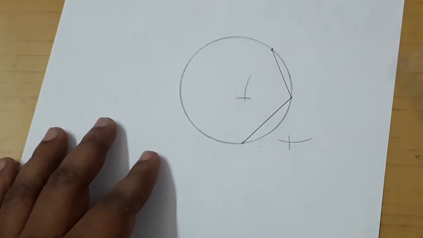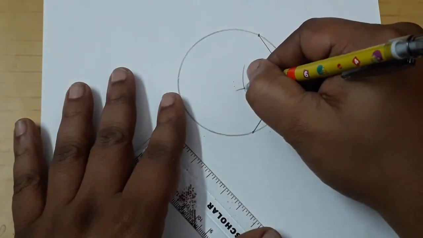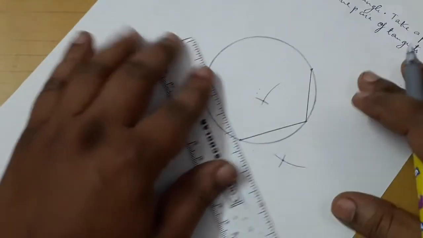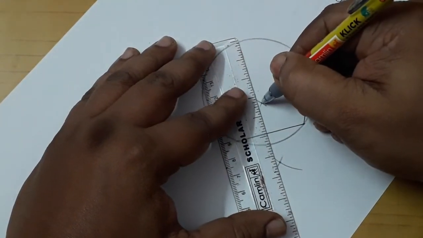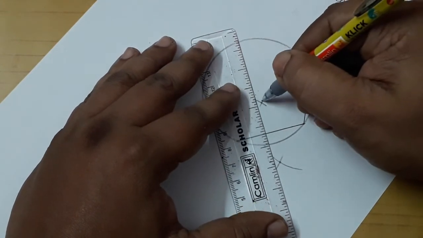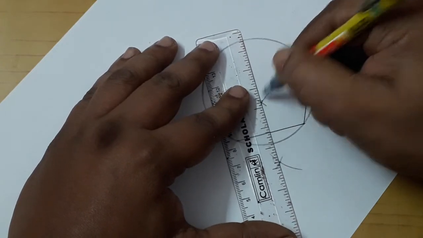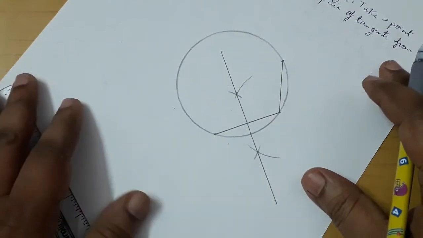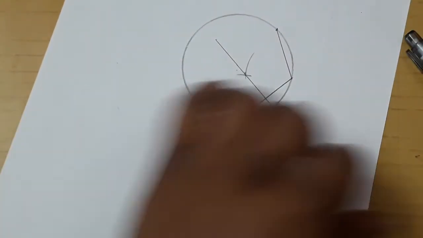And mark the points of intersection of these intersecting arcs and draw a perpendicular passing through those 2 points. Okay, there you go. And I'll do the same with the other chord as well.